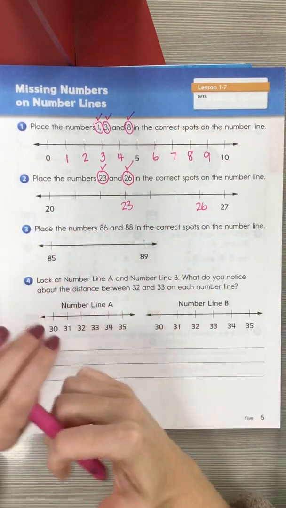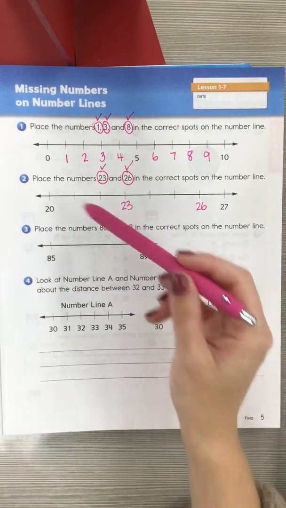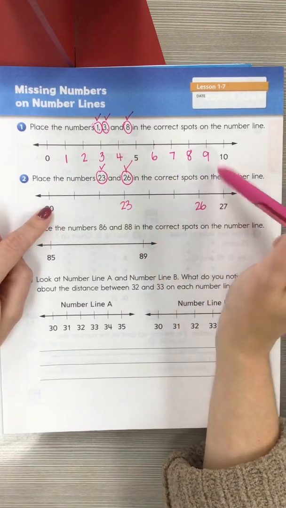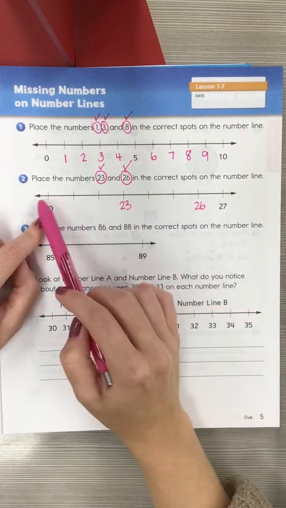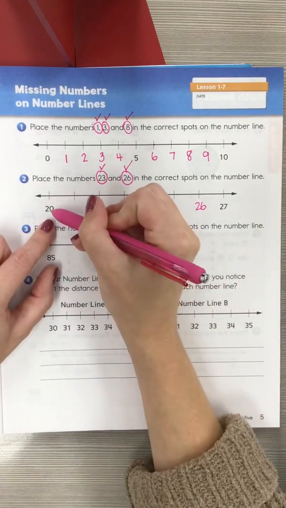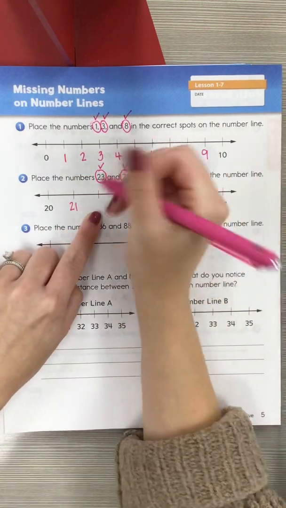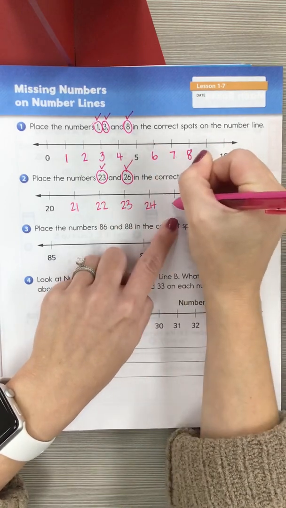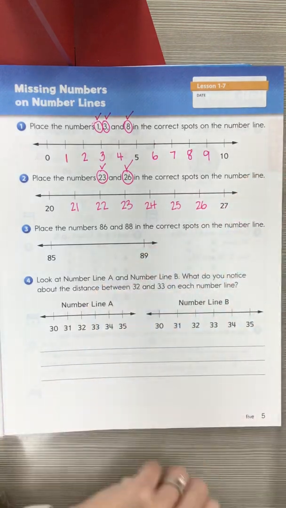Now, it might be confusing at first to just plot these random numbers, but as long as in your head you know that a number line goes up by 1s, it goes up by 1 every time from left to right, then you should be able to figure these out because you're just thinking in 1s as you jump the number line. Okay, so let's go back. 20, what would go here? 21, 22, 23, 24, 25, 26, 27. Good job.